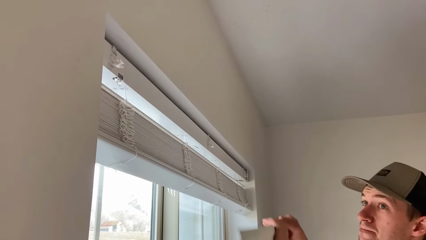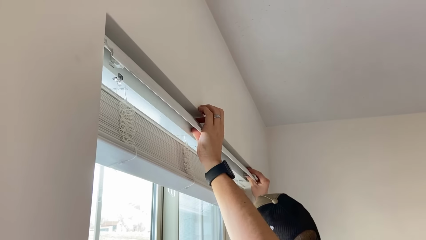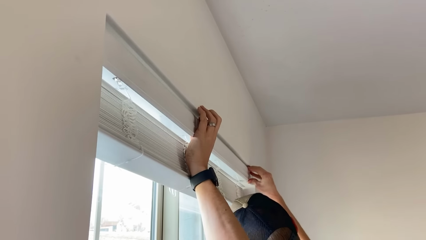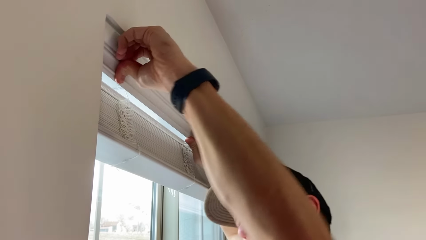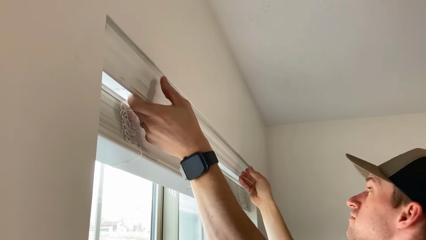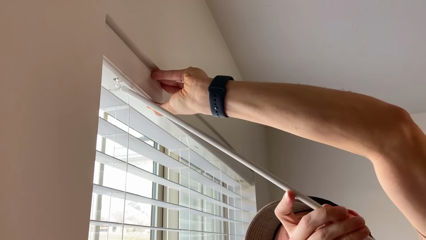Now we can take our valance and clip it over those little clips. Be careful when doing this because they can break pretty easily. I found it a little easier to put the valance on a slight angle and kind of pull it down over the clips. Now take your abracadabra wand and install the little hook at the top into the eyelet on the blind.